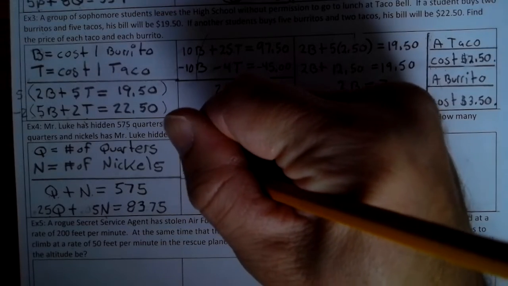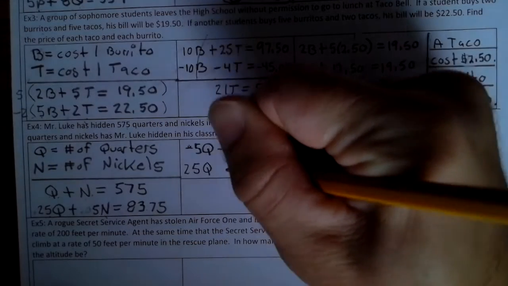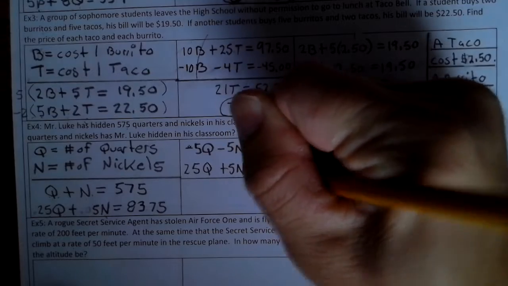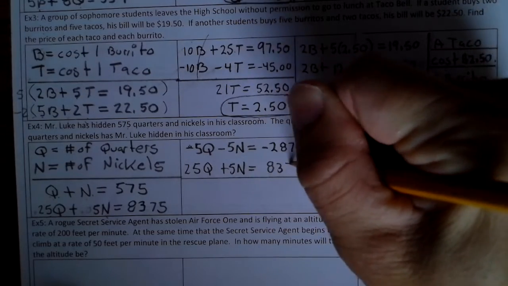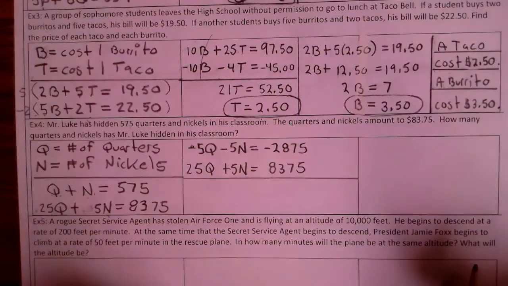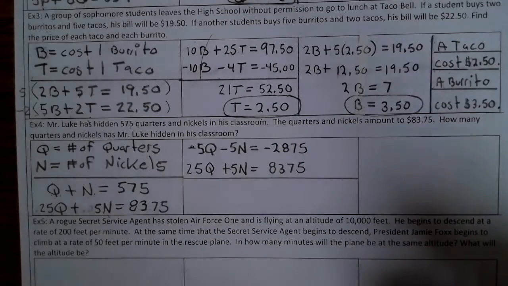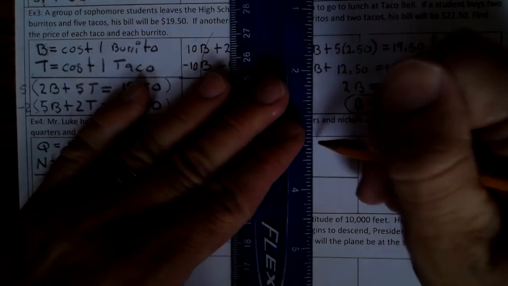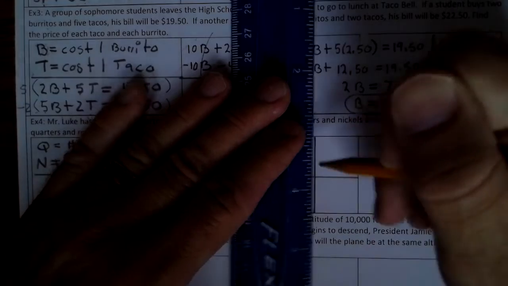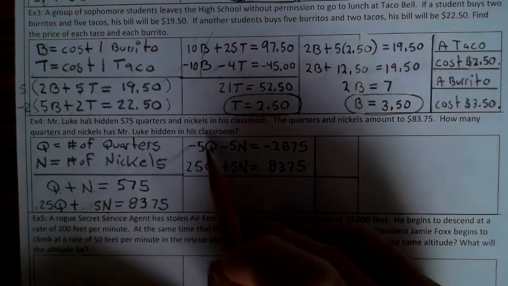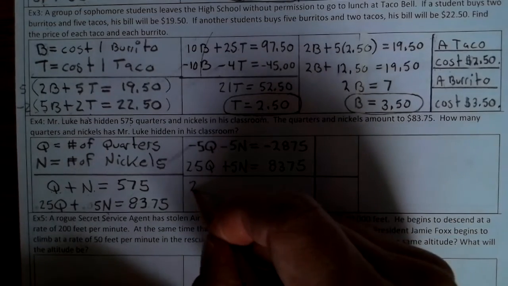So that's 25Q plus 5N equals 8,375. Okay, well, -5Q plus 25Q is 20Q.